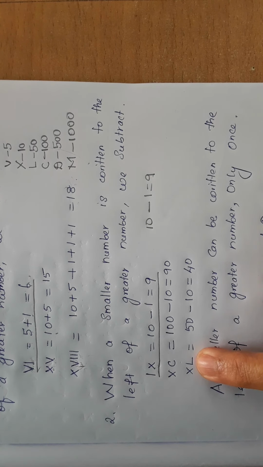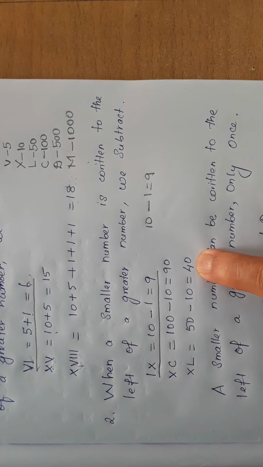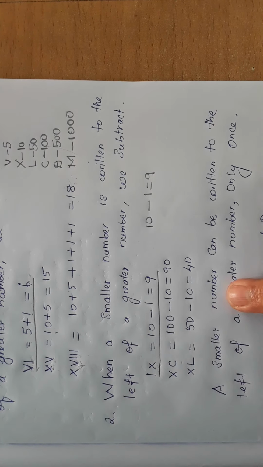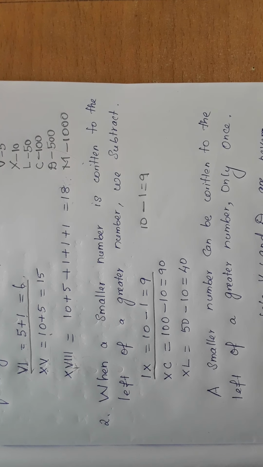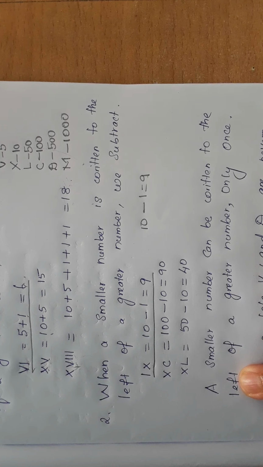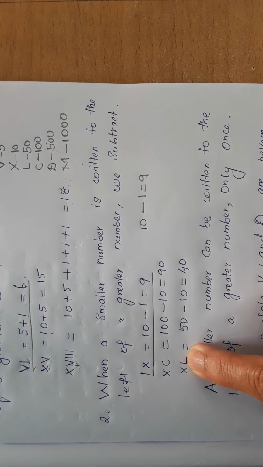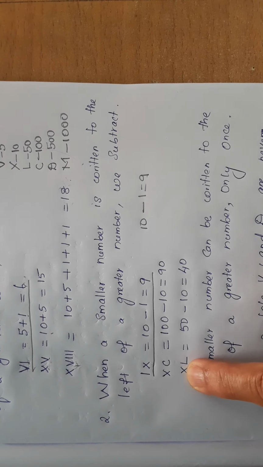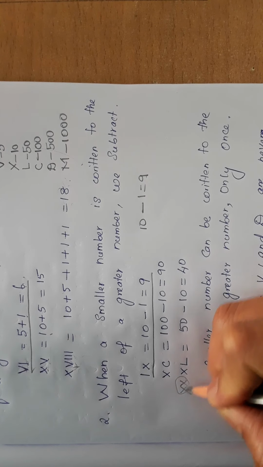Next, we will see L is 50. 50 minus X, 10, so 40, like that. And one more thing: a smaller number can be written only one time to the left of a greater number. If L is the greater number, only one smaller number will come before it. We can't write it many times like this, it is wrong.